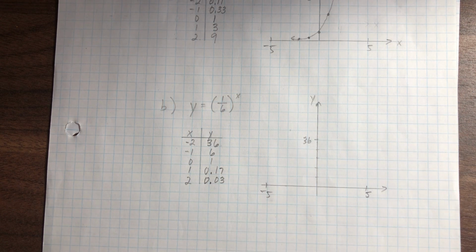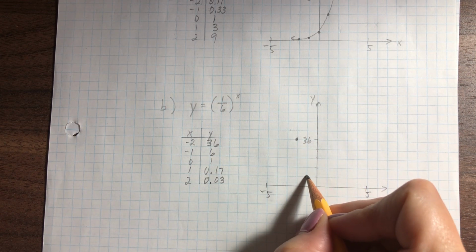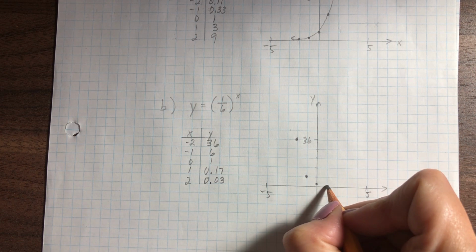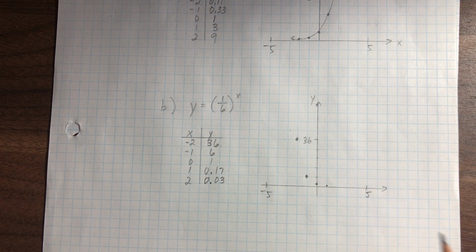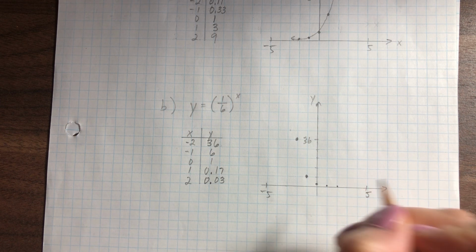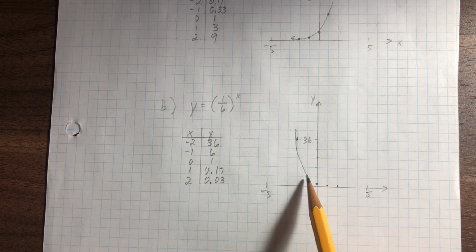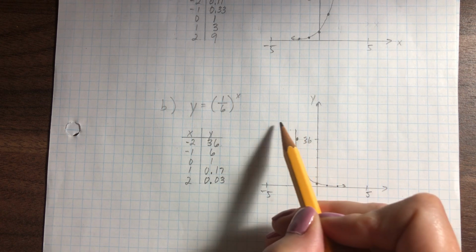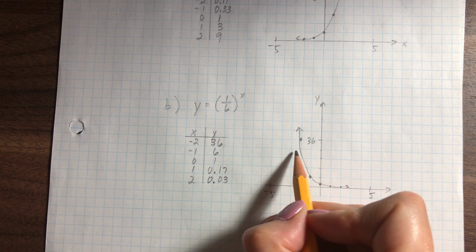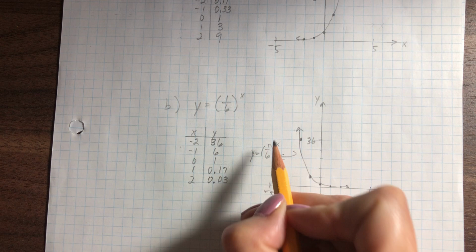Okay, so now plotting my points, -2 and 36 would be here, -1 and 6 would be here, 0 and 1 would be somewhere here, 1 and 0.17 would be very close to 0 here, and 2 and 0.03 very close to 0 but not quite touching that x-axis. And I'm going to draw my curve through those points, and that would represent the function y is equal to 1 over 6 to the exponent x.